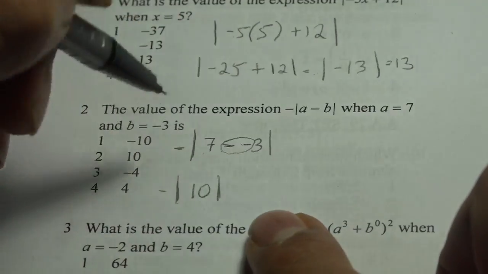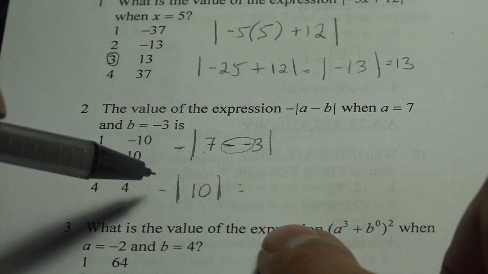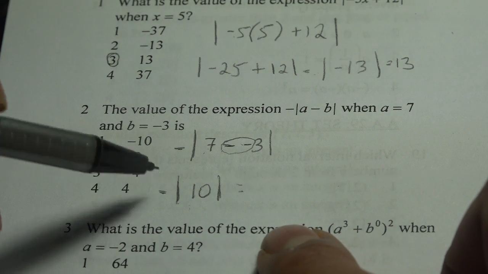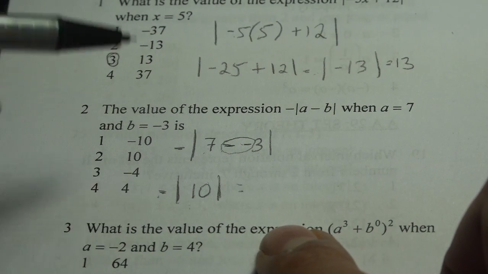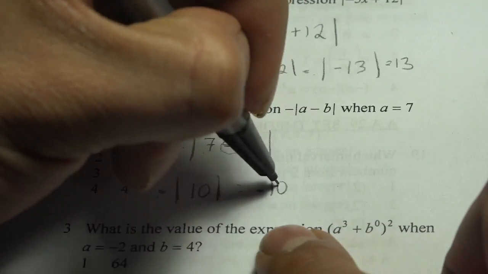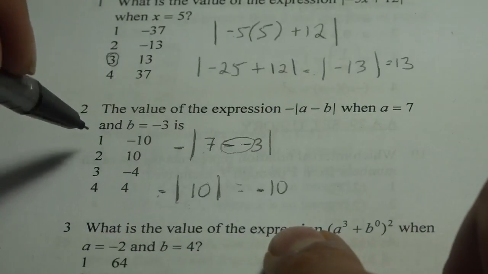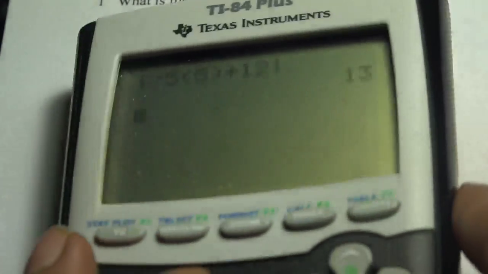which is 10. Now guess what? Whatever comes out of this absolute value is going to be positive, but it's going to be affected by this negative outside. So it says, okay, you're positive, but now you have to multiply me by negative. So then you get -10, making choice number 1. Now try it on the calculator.